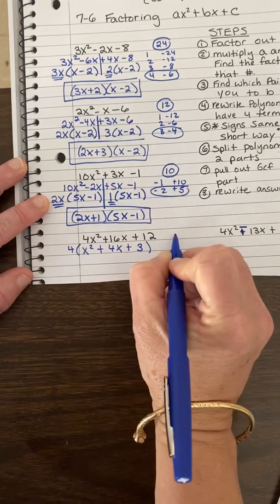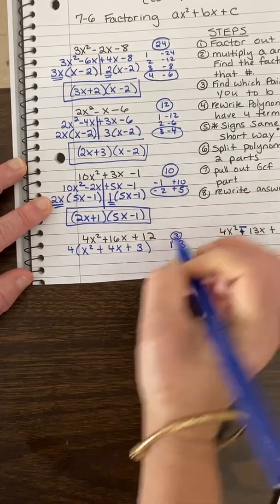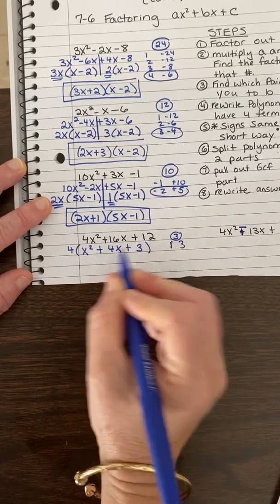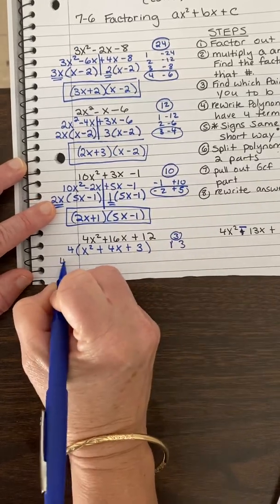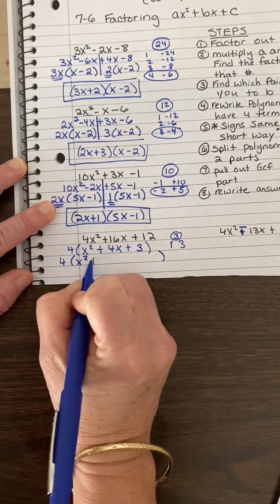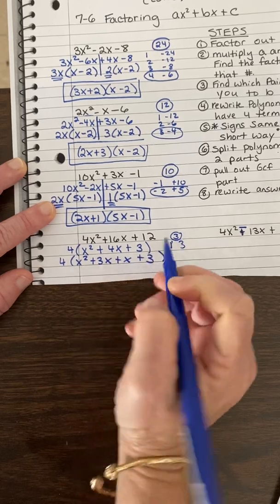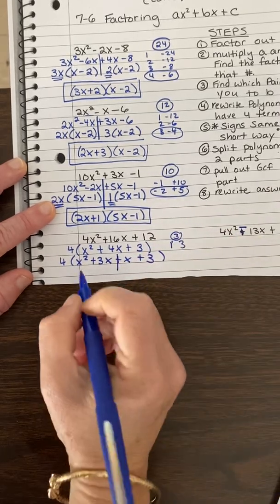So 1 times 3 is 3. Positive signs are the same. This 4 just hangs out on the side. I'm just going to write all this over here. Split it.